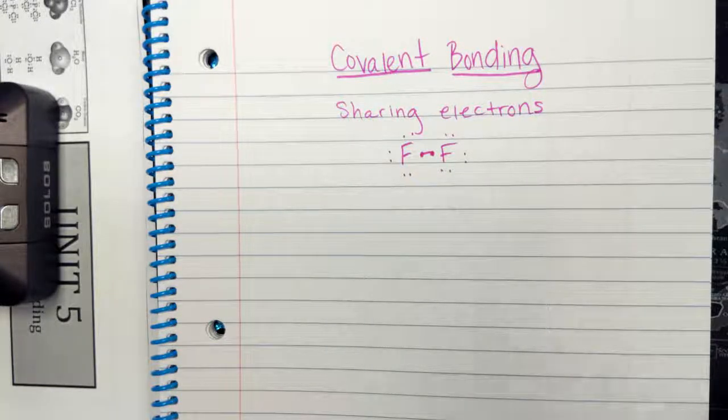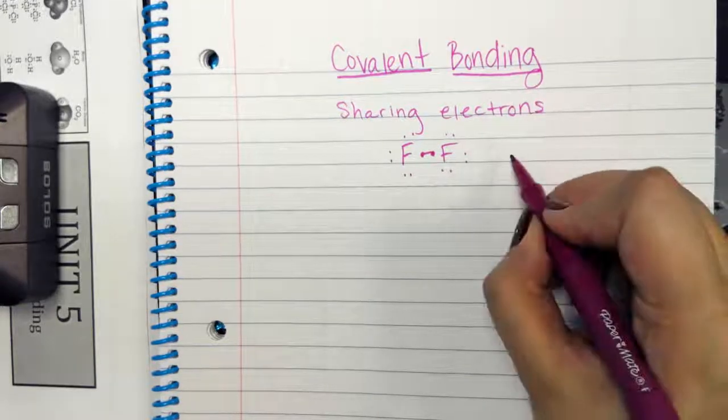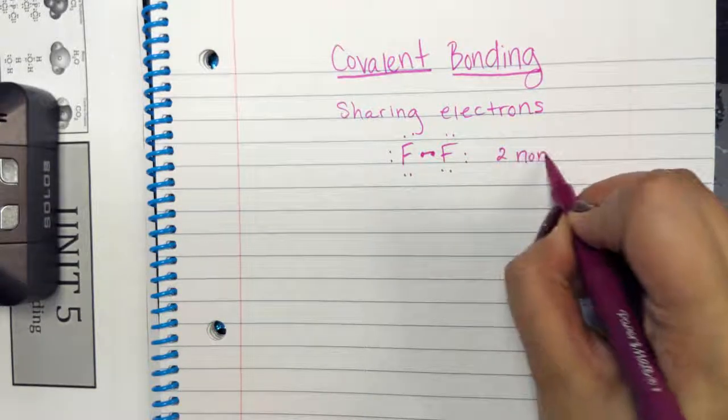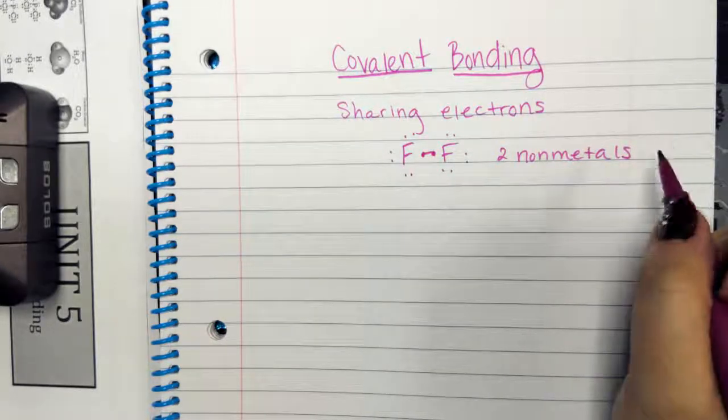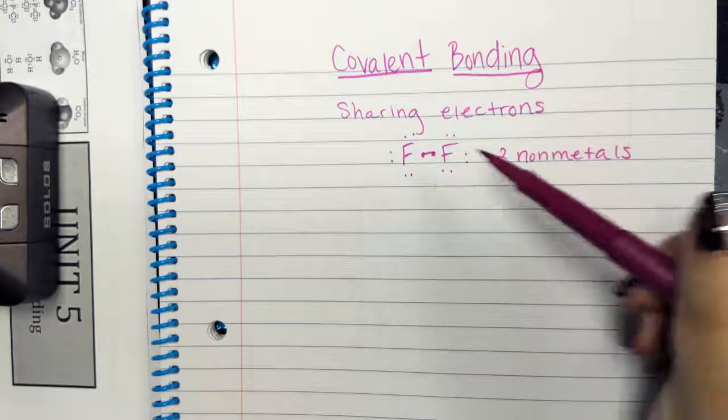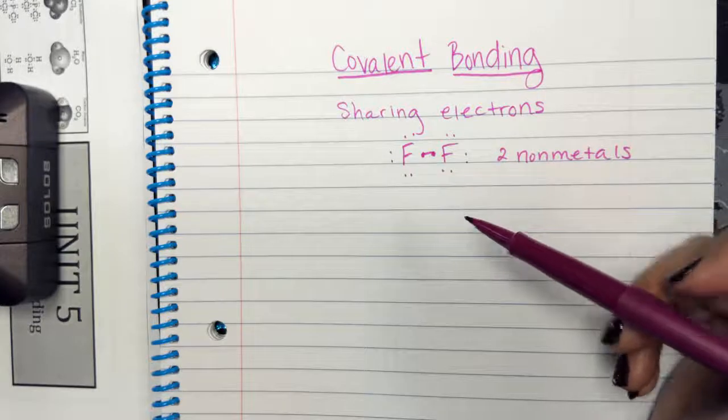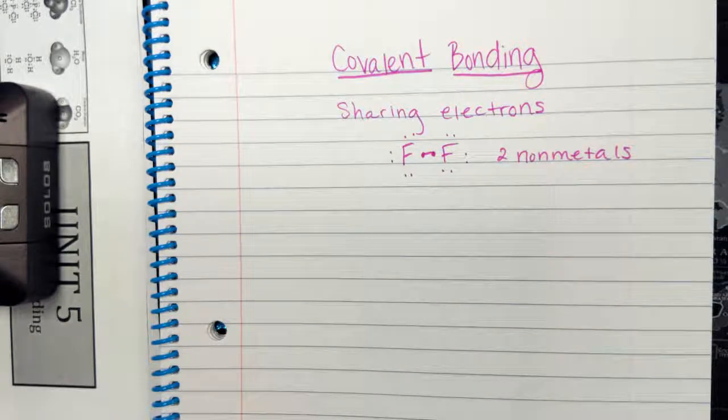Remember, all covalent bonding occurs between two nonmetals, and what we use to represent these are our Lewis dot structures. These Lewis dot structures show you how the molecules of covalent compounds are organized and how each of their valence electrons are organized and shared among each compound itself.